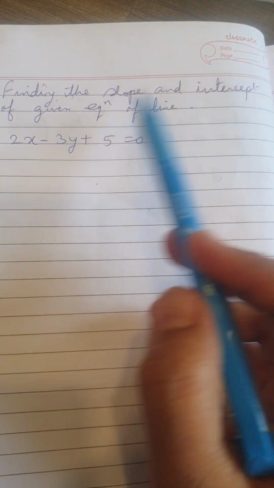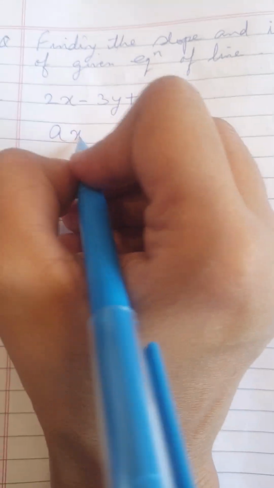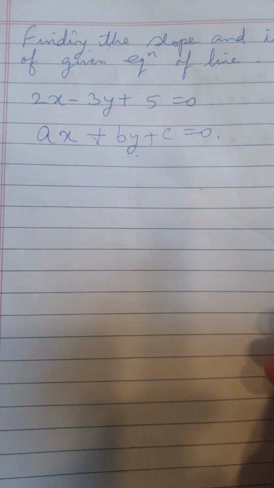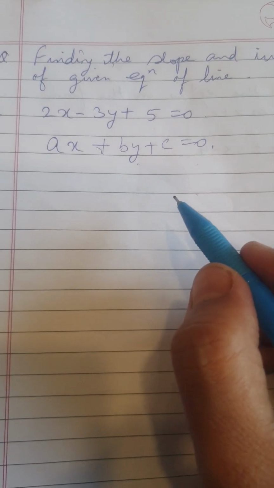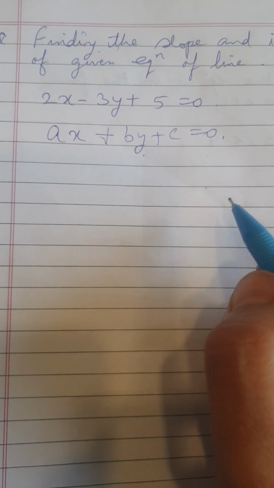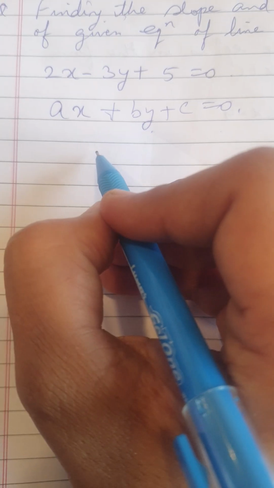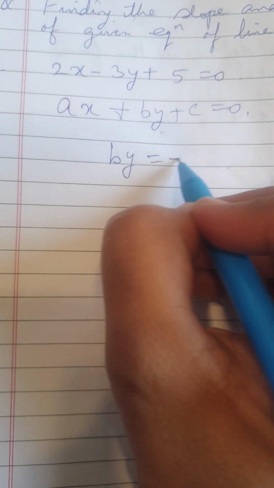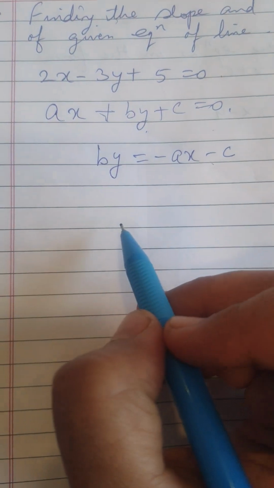So moving towards the next topic. The next type of question which will come in coordinate geometry is finding the slope and intercept of the given equation of a line. If a line equation is given to you in the form of ax plus by plus c equal to 0, we have to convert this equation into the form of y equal to mx plus c. So we have to keep the y portion here on the left side and move everything to the other side.